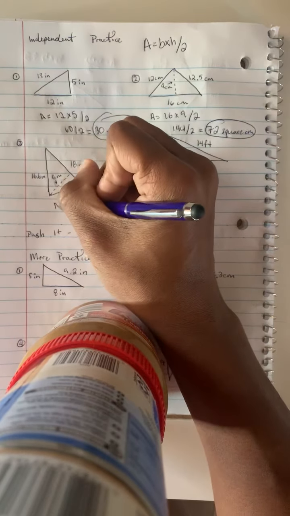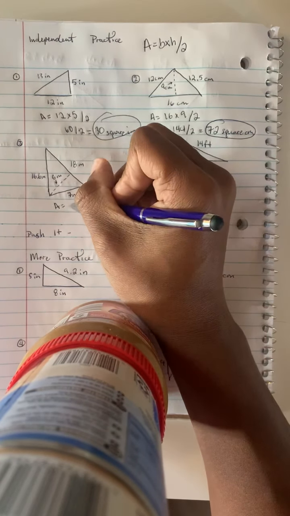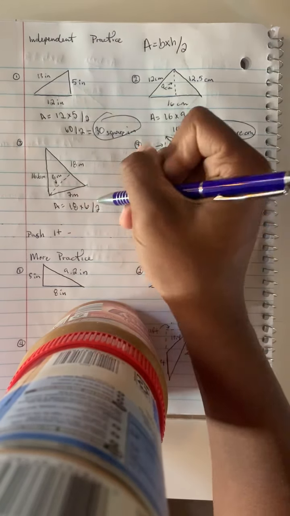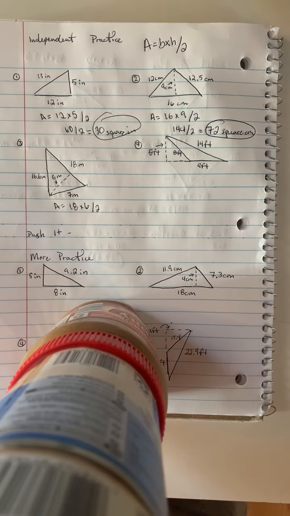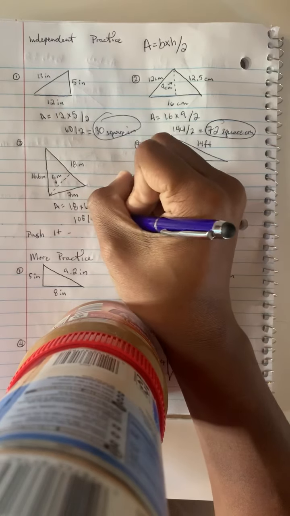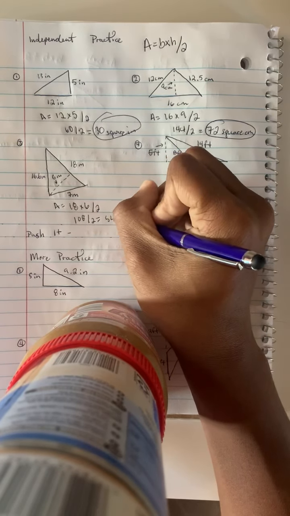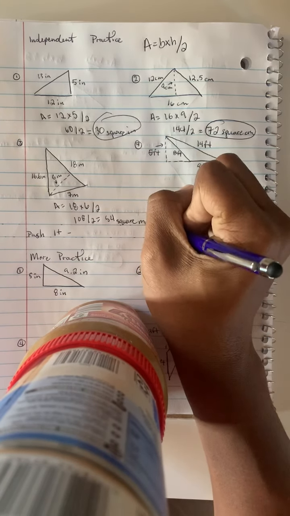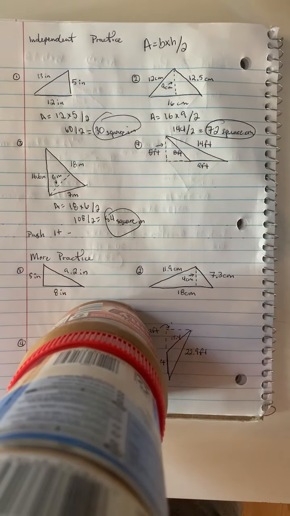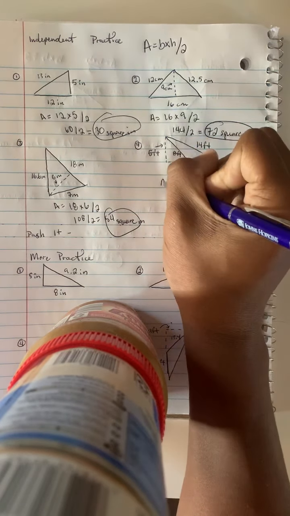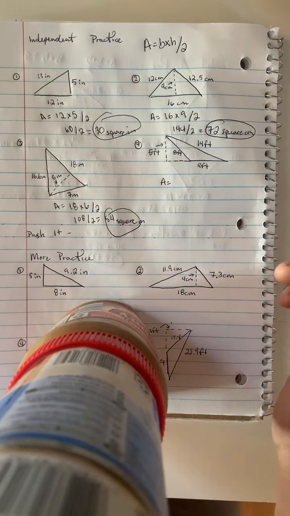So area again equals my base, which is 18, times my height, which is 6, all divided by 2. 18 times 6, what would that give us? 108. Divided by 2 is 54. And again, square meters.